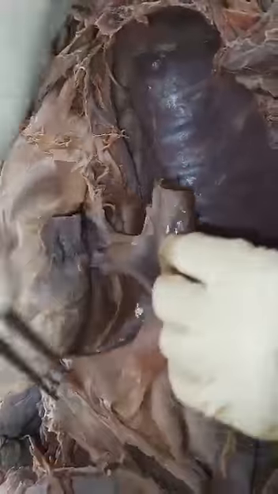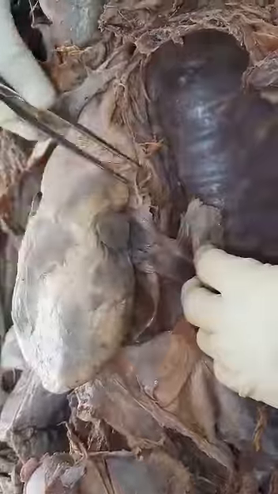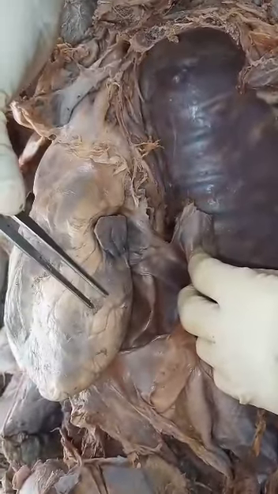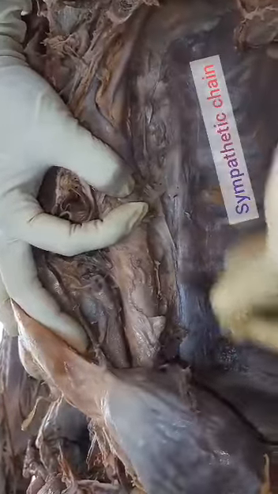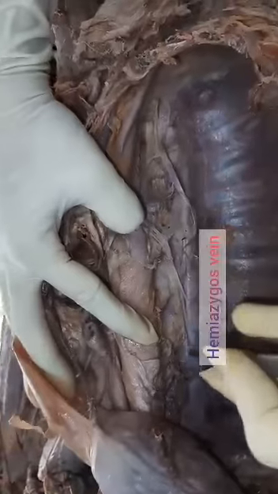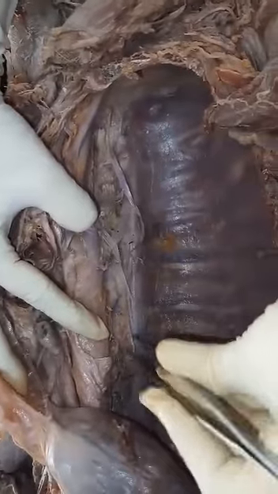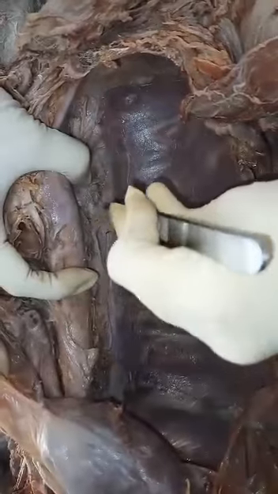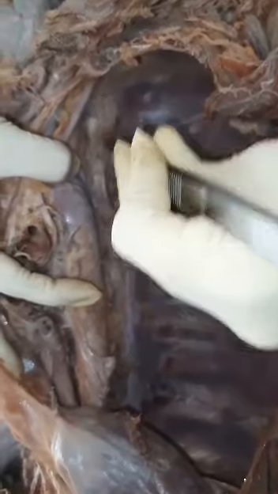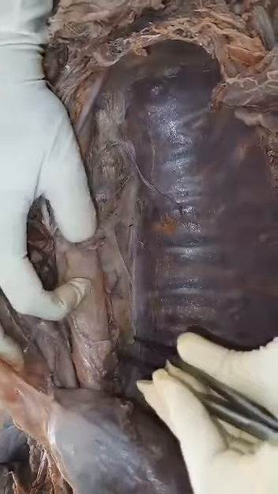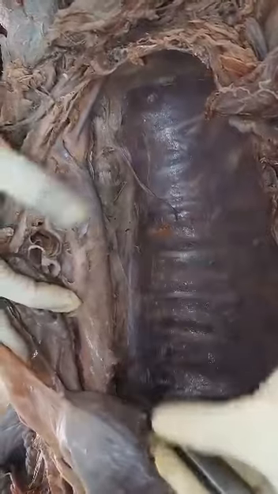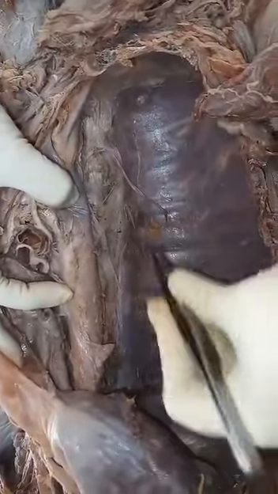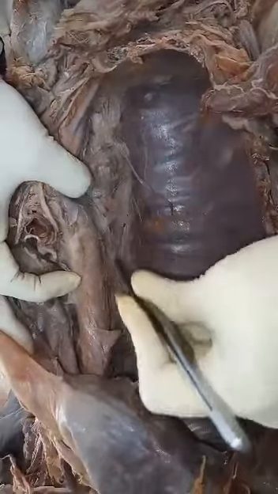Okay. So this is the medial surface relationship of the left lung in front of the root of the hilum. Behind the root of the hilum, it will be related to descending thoracic aorta, sympathetic chain, hemiazygos, superior and inferior hemiazygos vein, and splanchnic nerves arising from the sympathetic chain. So this is sympathetic chain, this is superior hemiazygos, inferior hemiazygos, this is descending thoracic aorta. Splanchnic nerves will be given by the sympathetic chain.